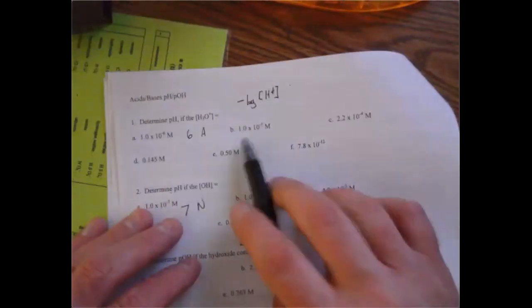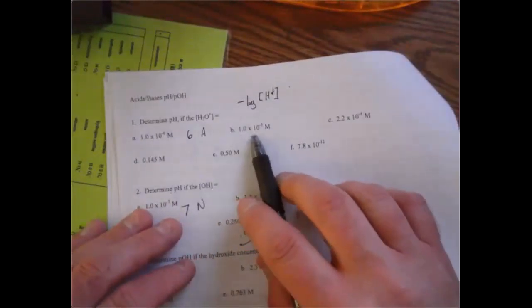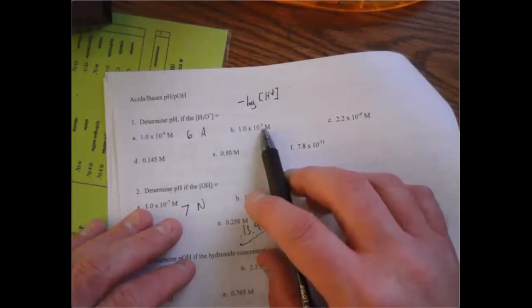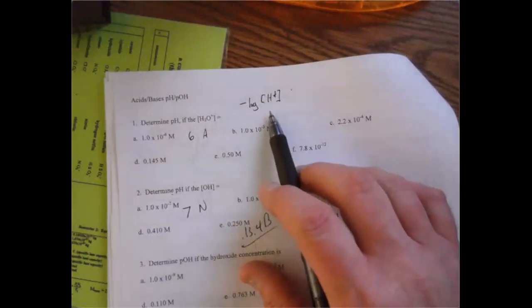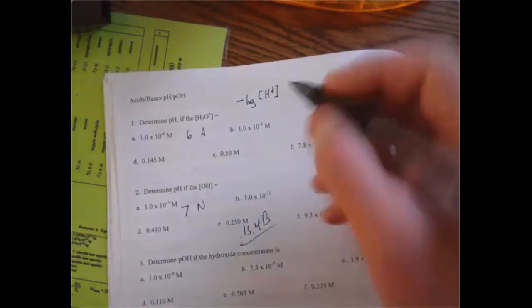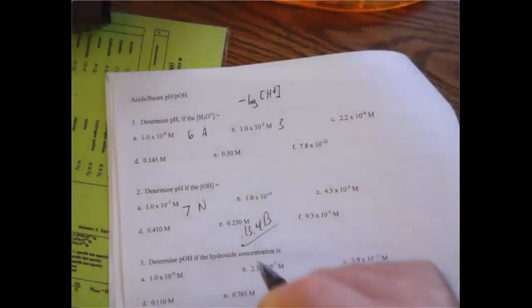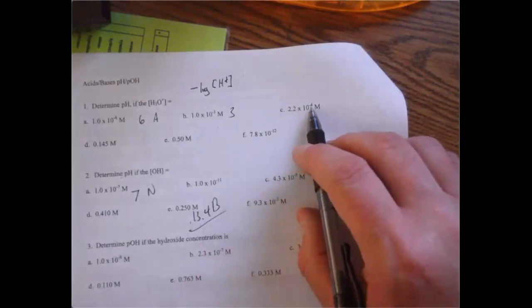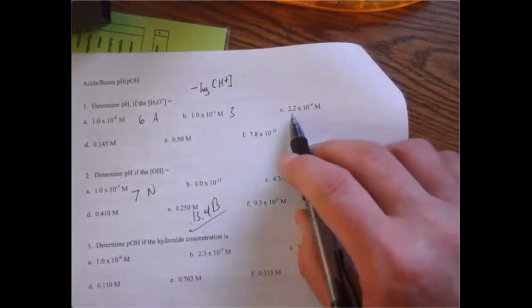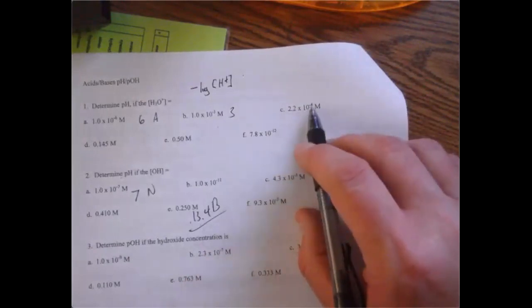Let's take a look here. So if we have 1 times 10 to the negative third, the negative log of that, you guys have probably had logs in your algebra class. The negative log of that is actually just 3, right? Let's take a look here. Here's 2.2 times 10 to the negative fourth. So I know that that's 2.2. This is negative fourth. So it's going to probably be 3 point something something.